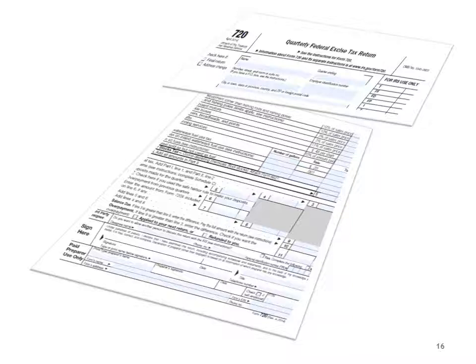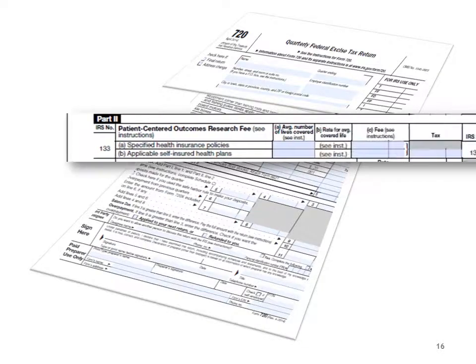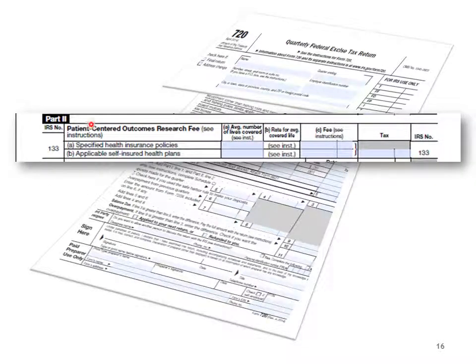Here's a glance at the Form 720. Looks like any IRS tax form. And in the middle, Part 2 will be the opportunity for you to insert your average number of lives covered and your calculated fee.